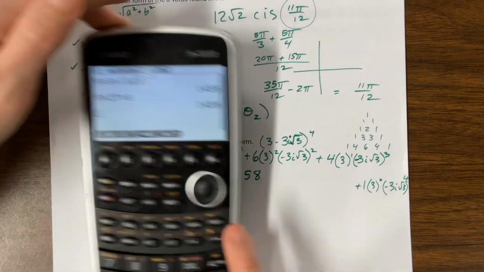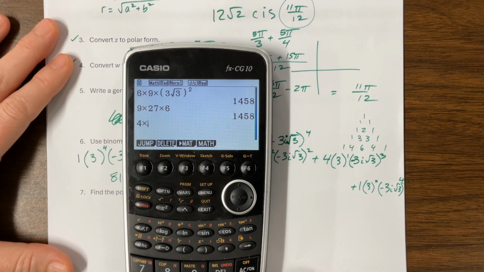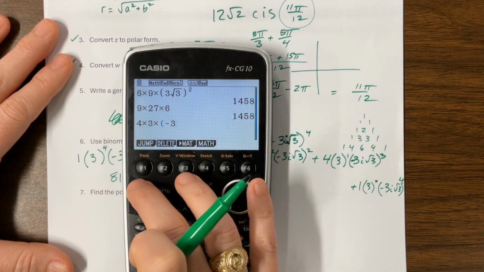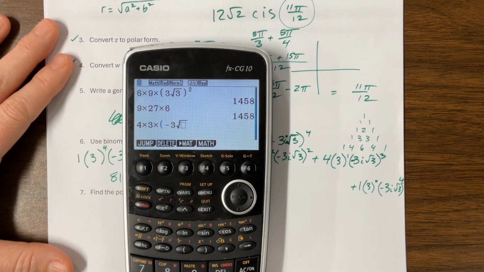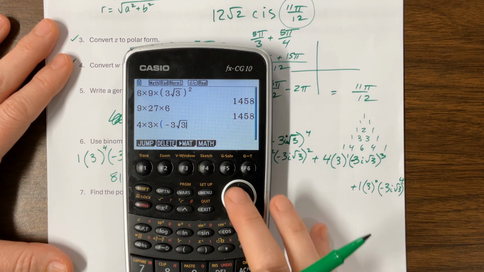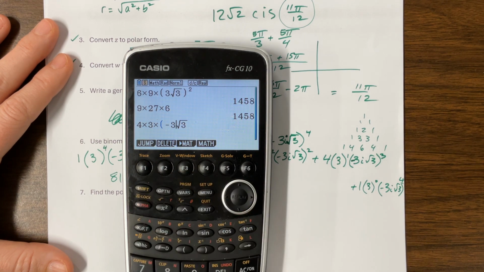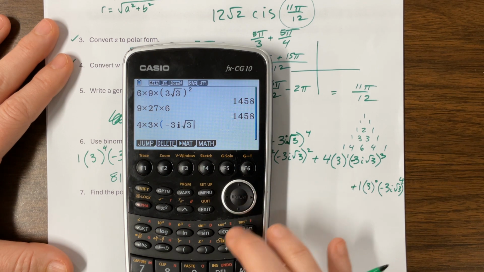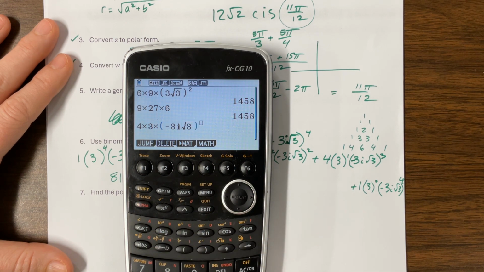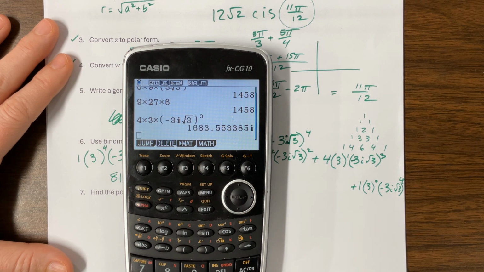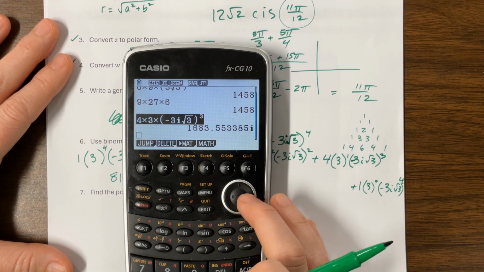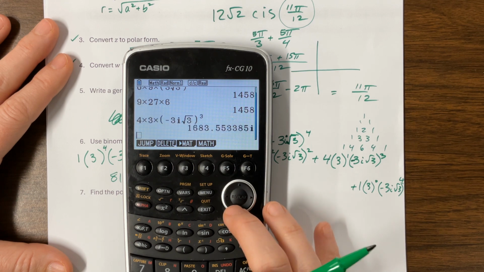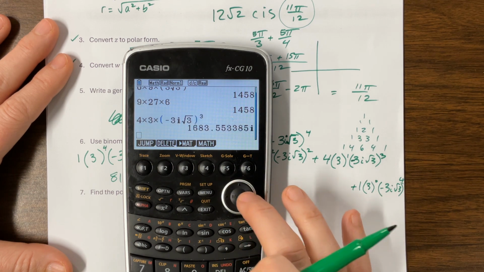Okay, now we have 4 times 3 times, and then in parentheses here, a negative 3. Well, I'm going to ignore the i for just a second. Well, maybe I won't ignore the i. This gets cubed. Did I plug that in correctly? Oh, that's annoying. Okay. This becomes, I don't want that value. Let's take out the i and see if it'll give me the exact value.